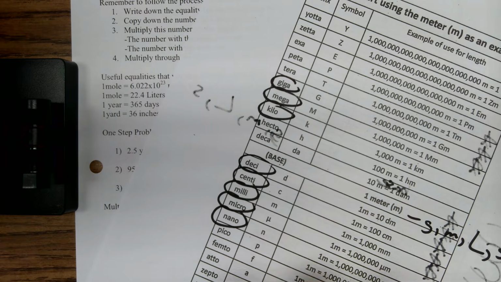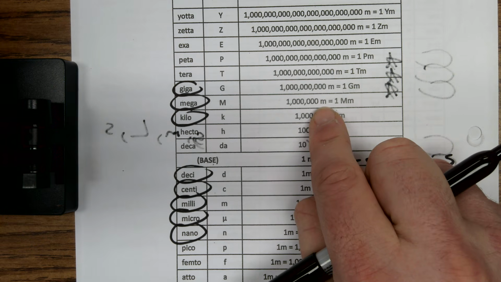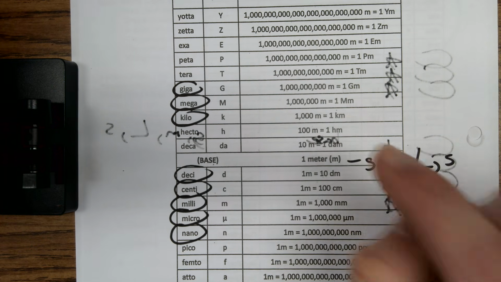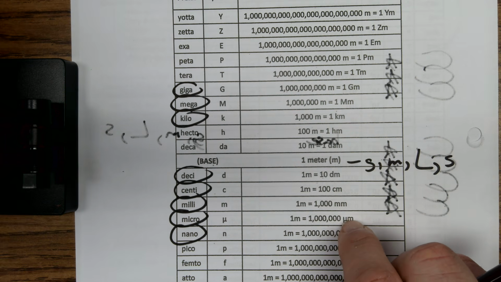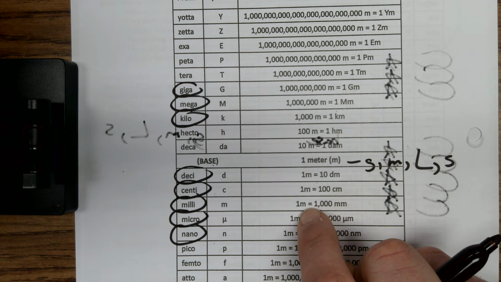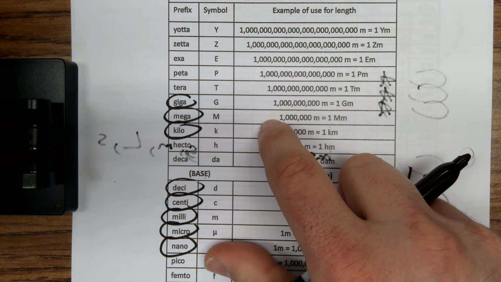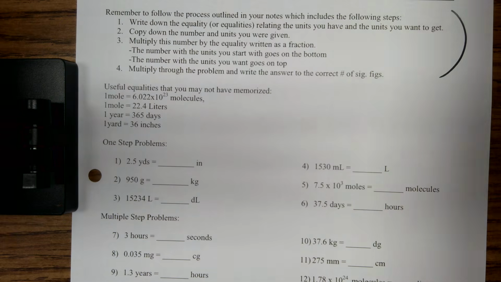So really, on this side of the page, on the back side, because it gives me how many, if it's large, how many bases fit into the mega, giga, or kilo base, and then how many deci, centi, milli, micro, or nano bases fit into the one base. These are the ones I do want you to put to memory. That's going to be super important.